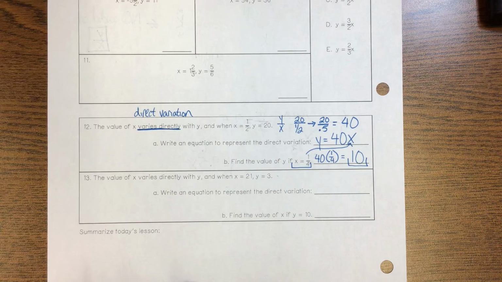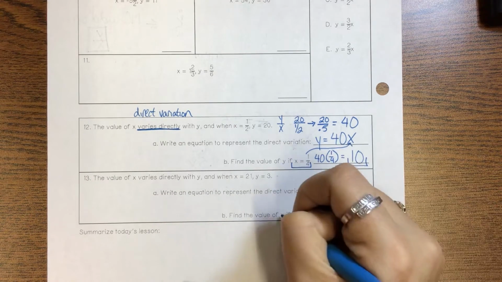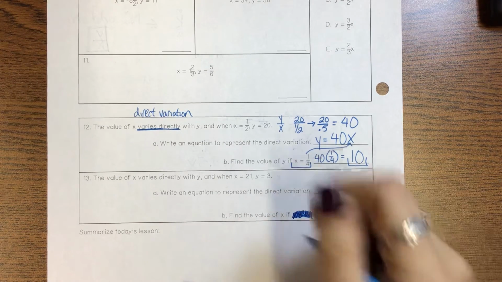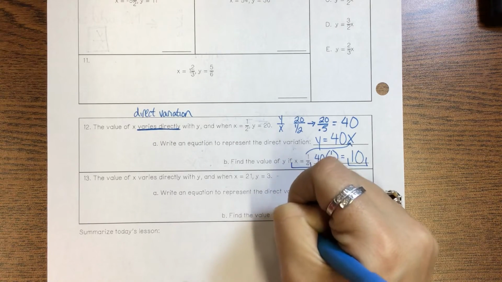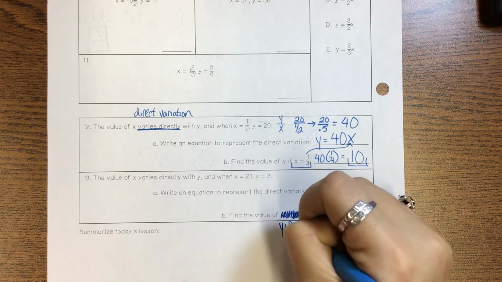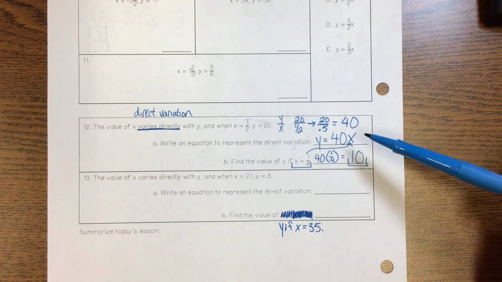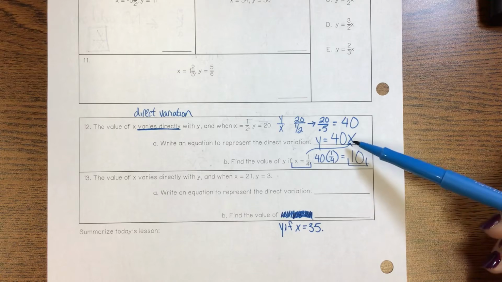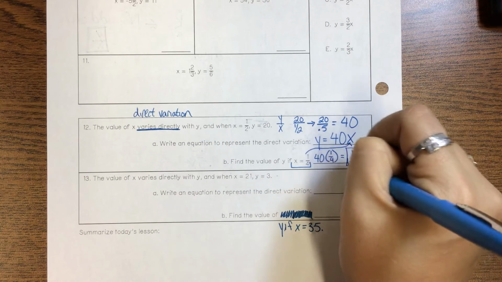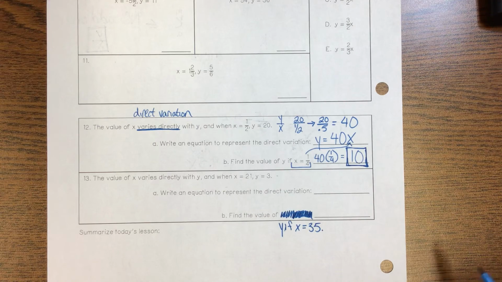I'm going to have you guys go through, write your equation for number 13, but instead of y being equal to 10, I want you to solve for the value of y if x is equal to 35. So just like number 12, we're going to write the equation. I'm going to take that x number and I'm going to plug it in, and that is ultimately going to be my answer. Once you finish that, go ahead and open up the practice for today, and let's get busy.